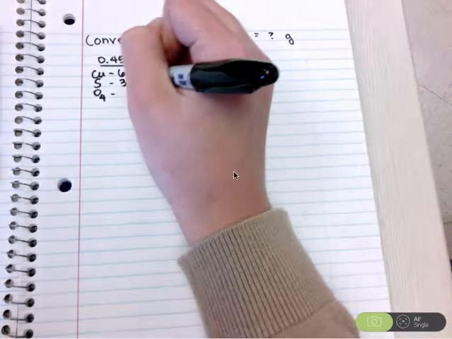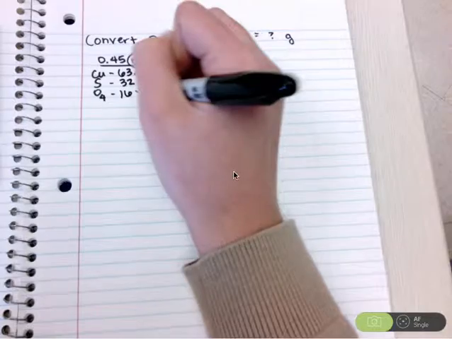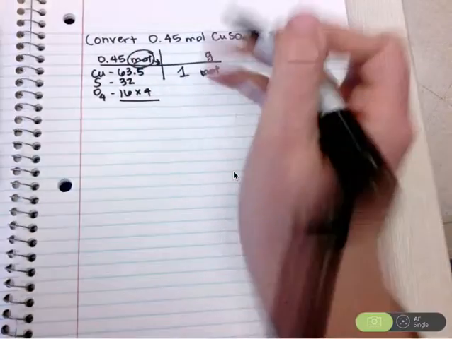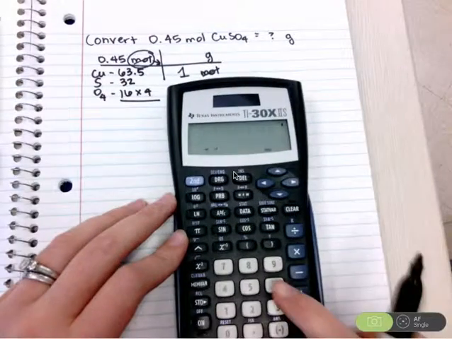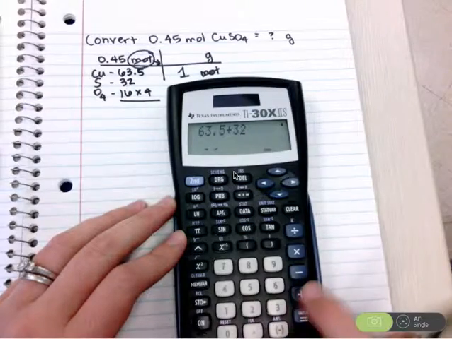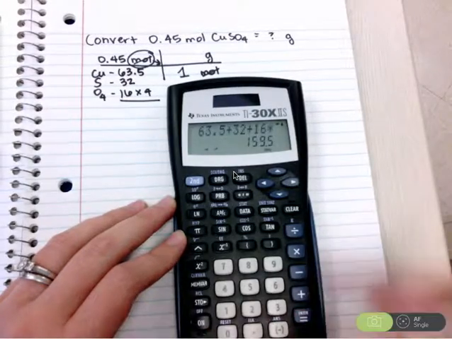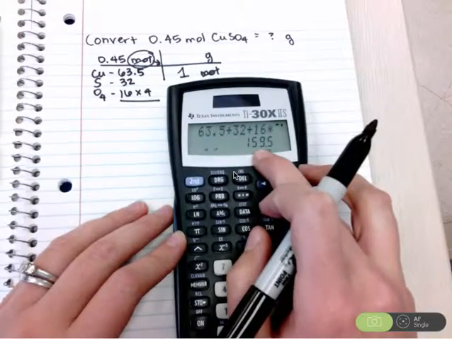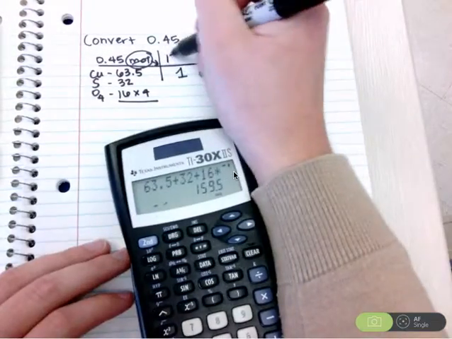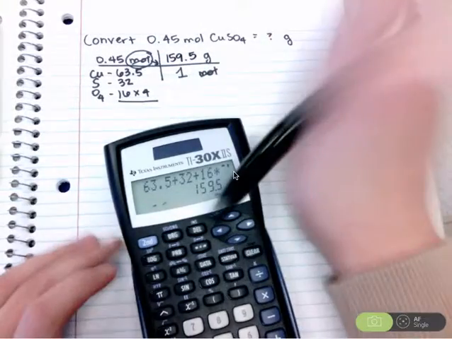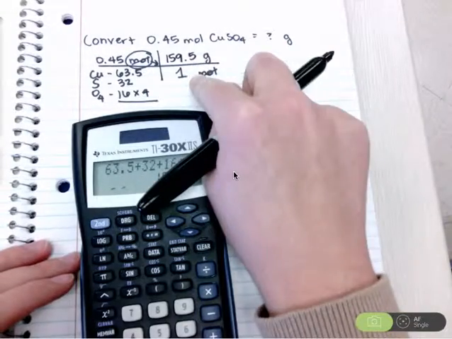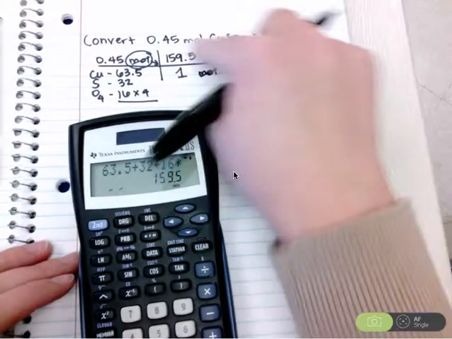Sulfur weighs 32 and oxygen weighs 16, but I have 4 of them, so I have to remember to multiply by 4. 63.5 plus 32 plus 16 times 4 gives me a mass of 159.5. So 159.5 is my molar mass. That's equal to 1 mole. That's why they're in the same box. This box right here, this fraction.